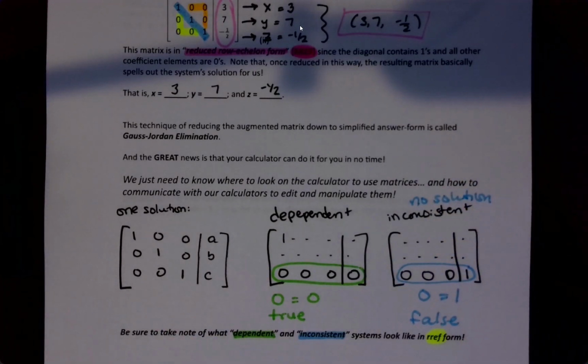So we want to be able to recognize when something doesn't happen, usual, typical, normal here, no solution versus the 1 solution.